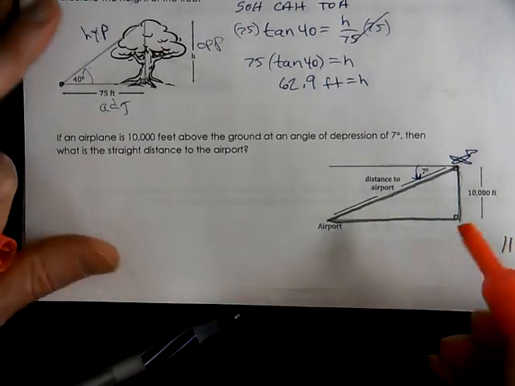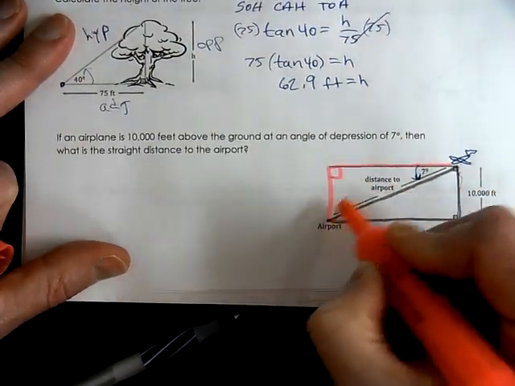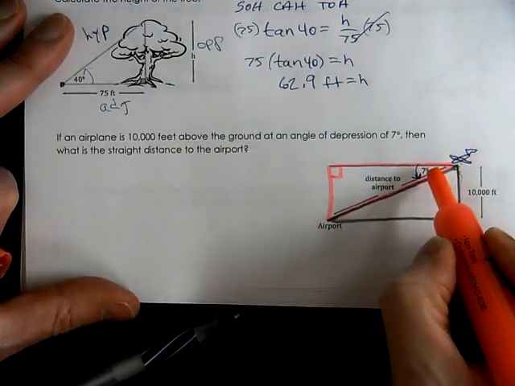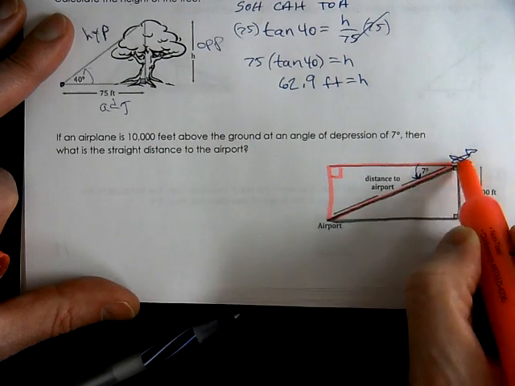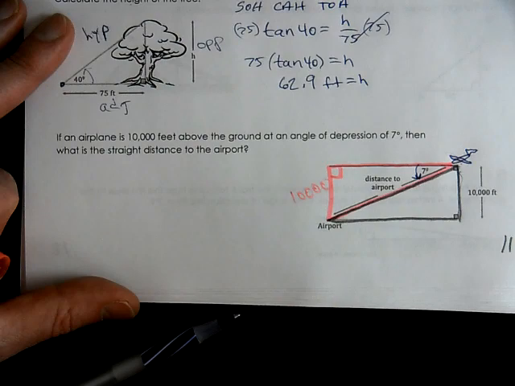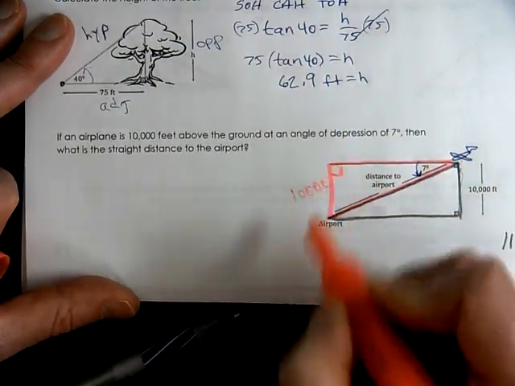You might consider another triangle that has the 7 degrees in it. The 10,000 is going to be listed as here, because that's the height up. This is straight over, so the height up is 10,000.